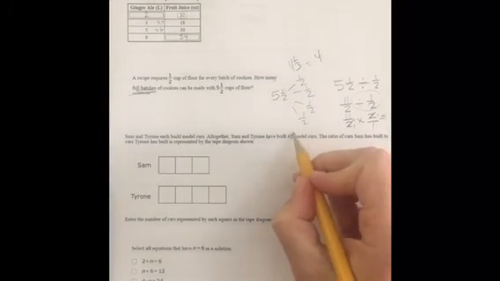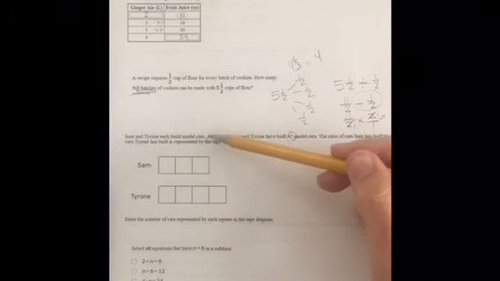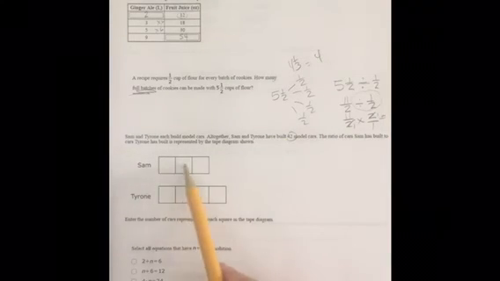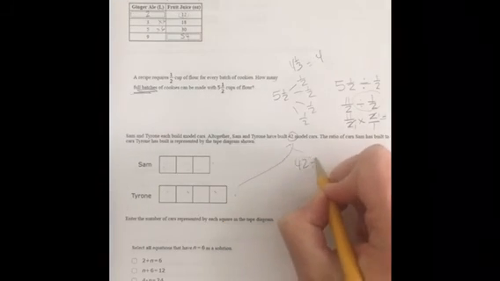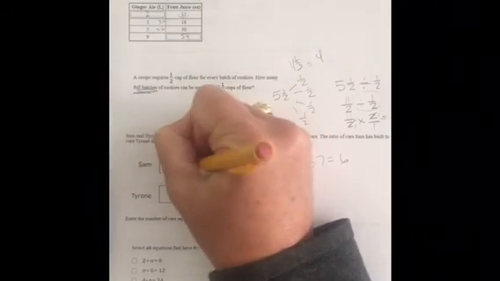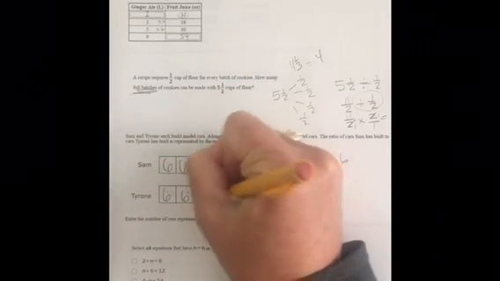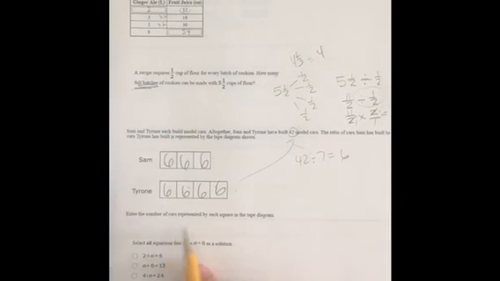Sam and Tyrone each build model cars. Altogether, Sam and Tyrone have built 42 model cars. The ratio of cars Sam has built to the cars Tyrone has built is represented by the tape diagram below. So if I look, there are 7 boxes here, and whatever number I put in them, I have to put the same number in all of them. And when I add it all up, it needs to add up to 42. So if I'm taking 42 and dividing it into these 7, that means all I'm doing is dividing by 7, which is 6. So each of those must be 6. Enter the number of cars represented by each square in the tape diagram, which is what I just did.